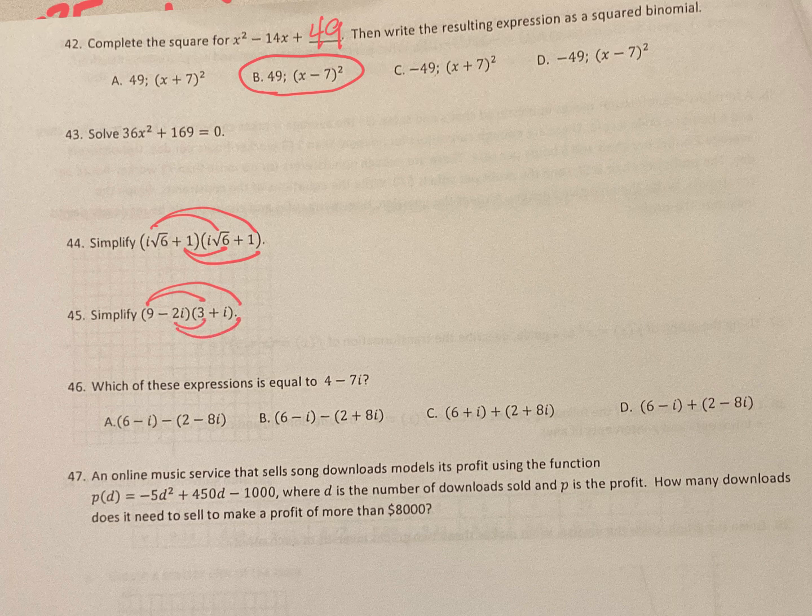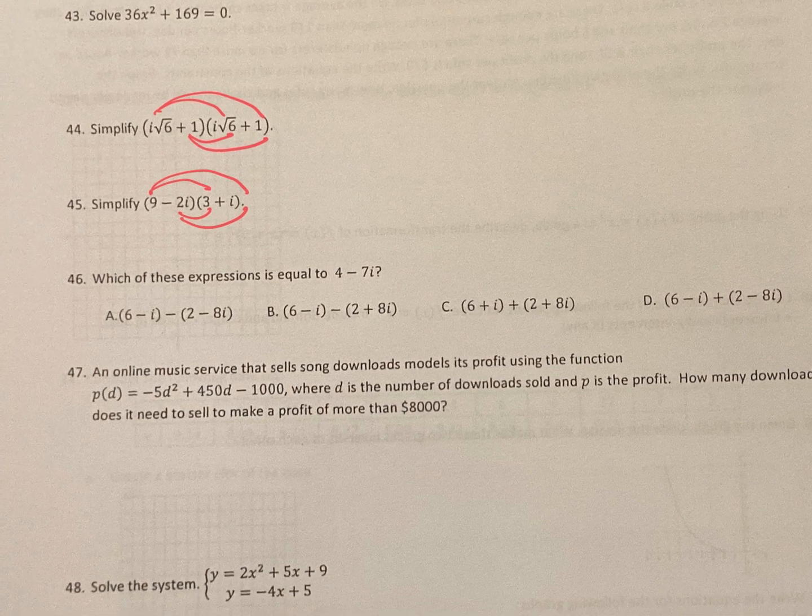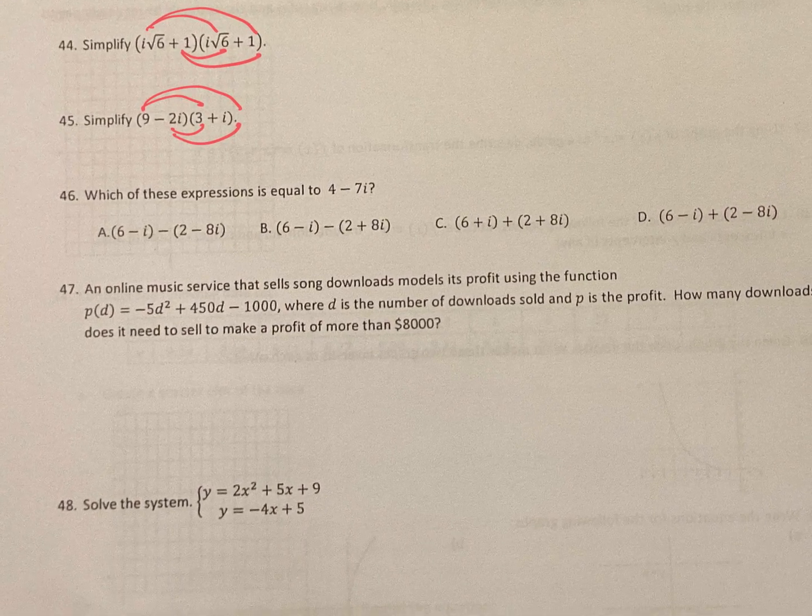Gotta finish that. Which of the expressions is equal to 4 minus 7i? Oh, this question is actually a plus. There's a typo here. Otherwise, you can't find the answer. 4 plus 7i.